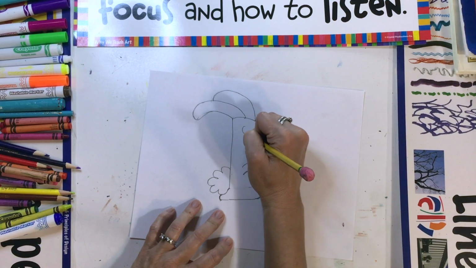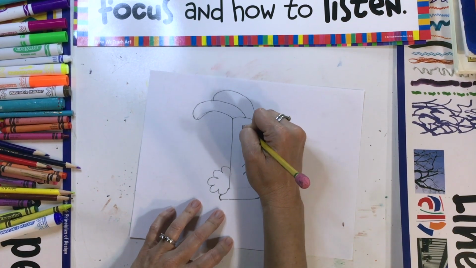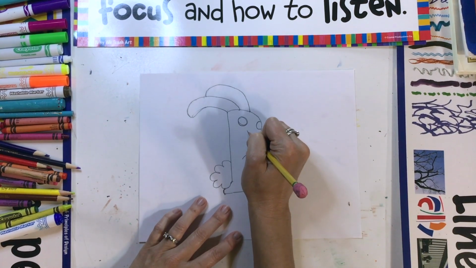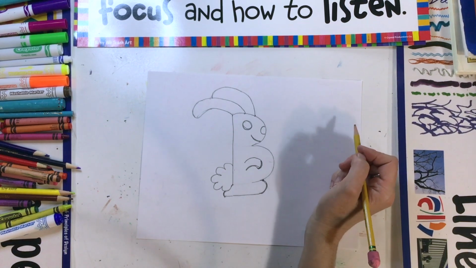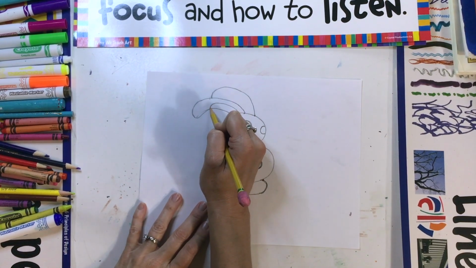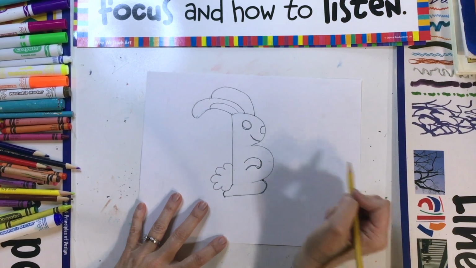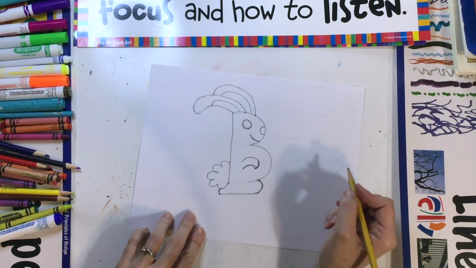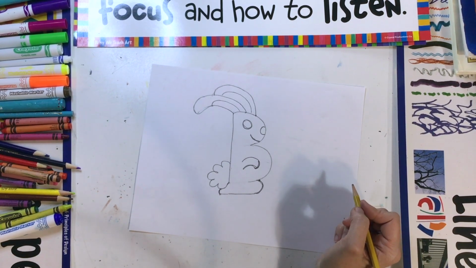Over here, we're going to put a big circle for an eye. And over here, we're going to put a little curve for a nose. And then a curve for a mouth. Can you guess what this is? Over here on the bunny's ears, we're going to put a curve like this. It's a bunny. And another curve like this on the bunny ear. Okay, you just made a bunny out of the letter B.